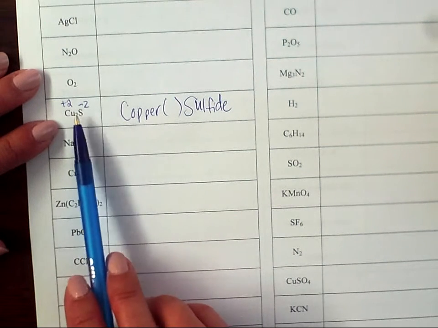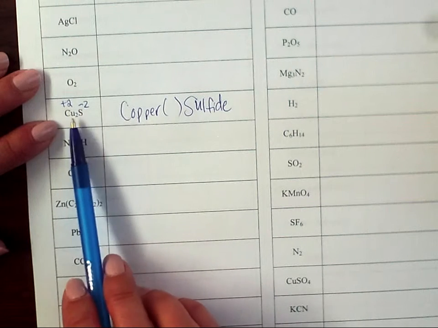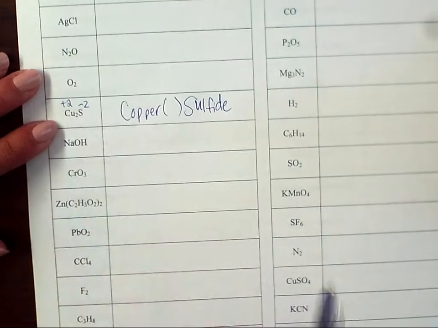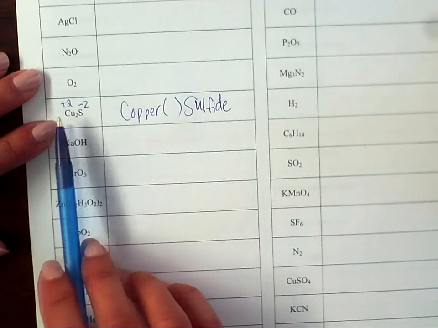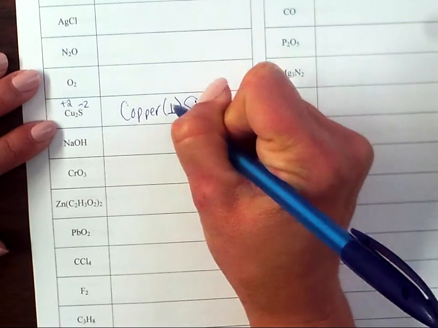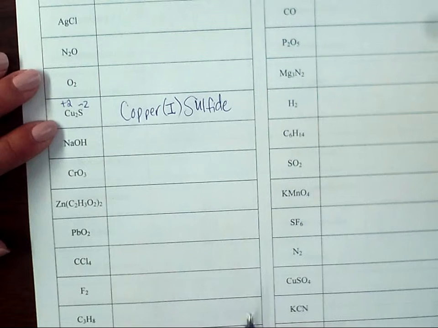That means each individual copper has a +1 charge. So together they add up to be +2. So because it's a +1 for each of these 2 coppers, we would put a I for the naming.